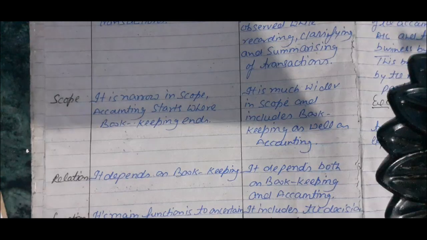But if we do not have any written record of the transactions, how can we prepare the result? How can we check the financial position of the business? So accounting depends on bookkeeping.